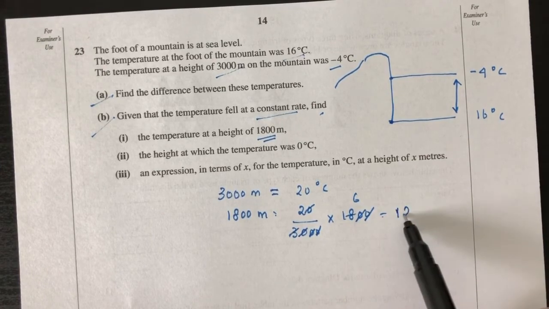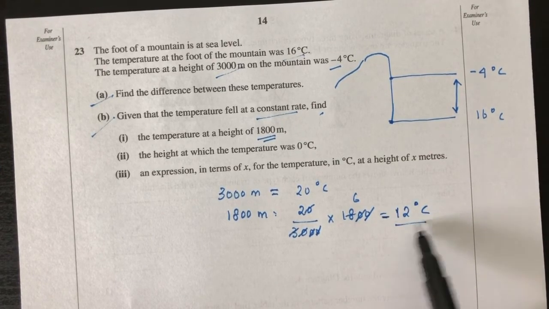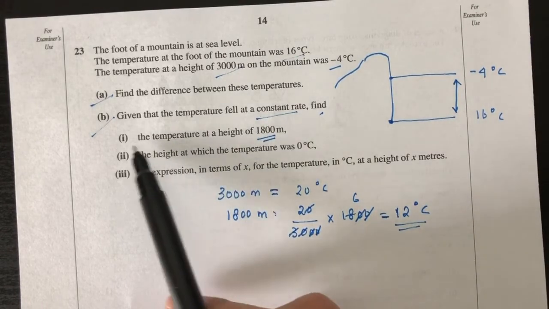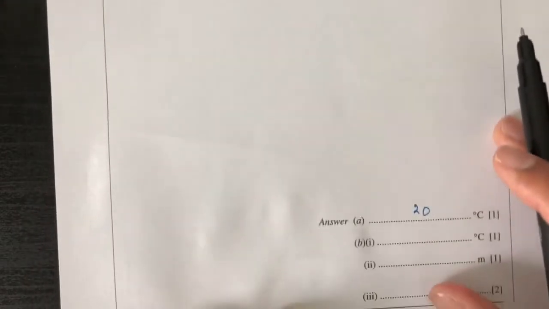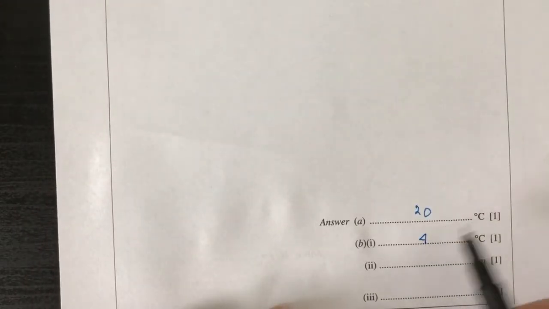6 by 12. So the temperature will change by 12. So what is the temperature? It will be 16 minus 12. That will be 4 degrees.